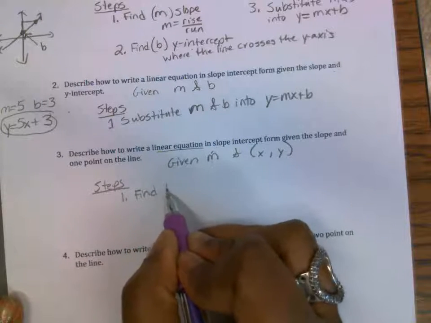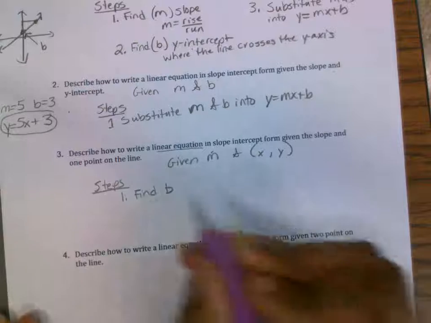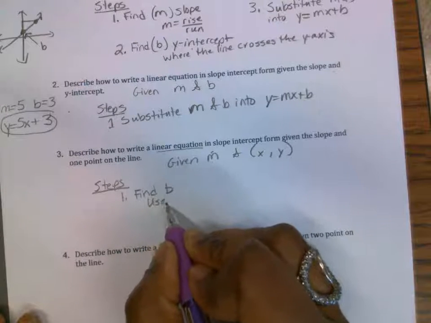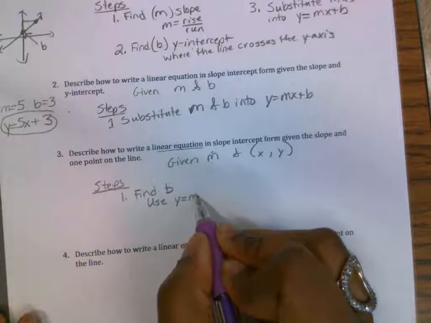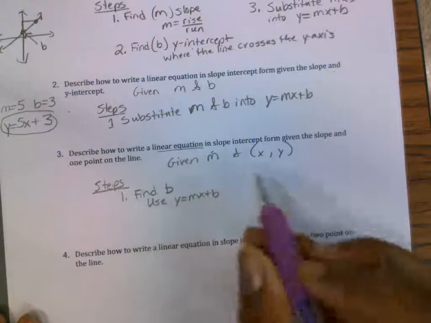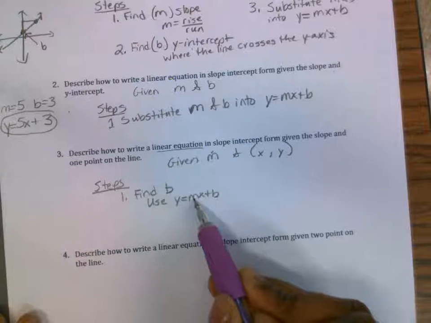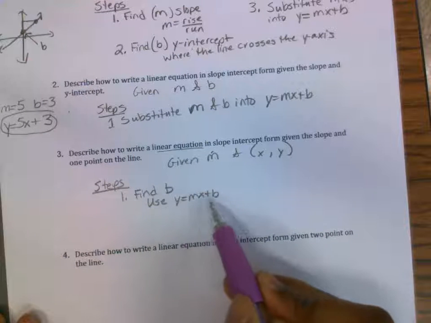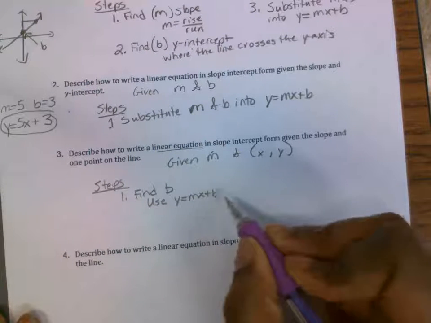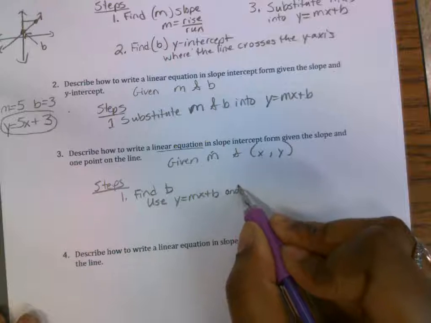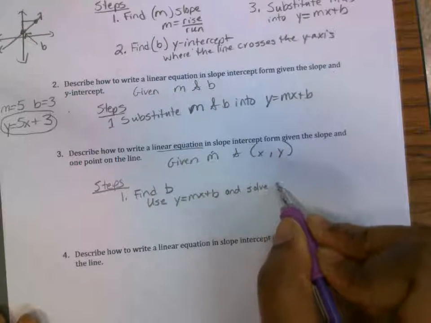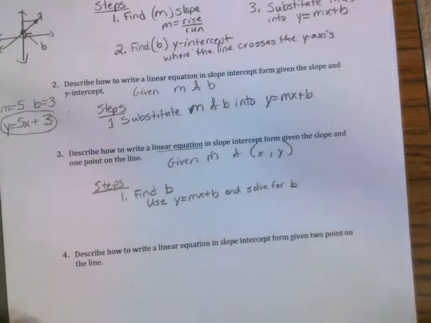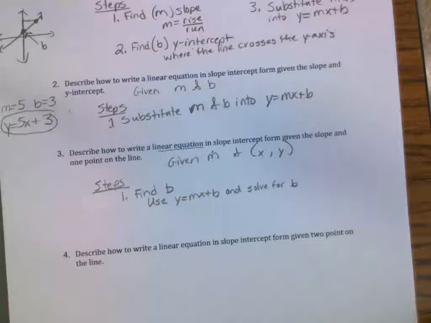Okay? In order to find b, you use y equals mx plus b, because you're going to take whatever m is, plug it in here, whatever x and y is, plug it in here, and you're going to solve for b. And I'm going to say, and solve for b. Got to find b, okay?